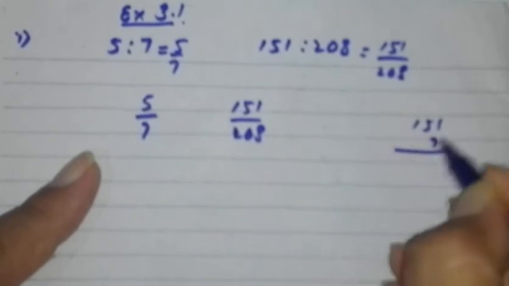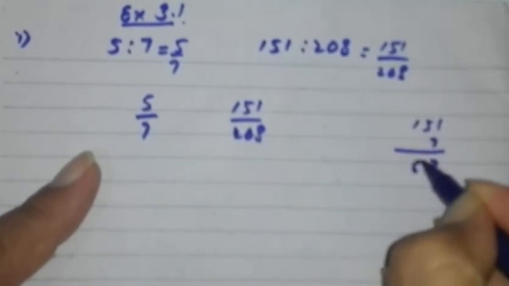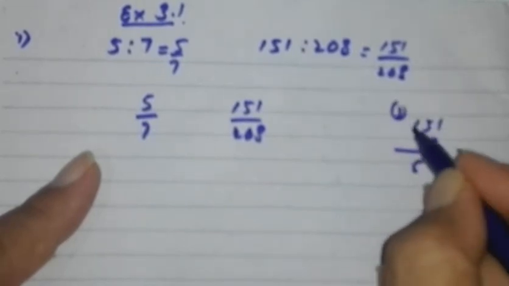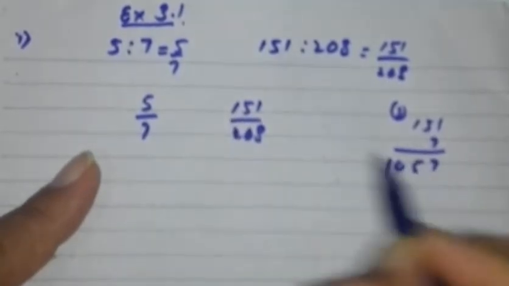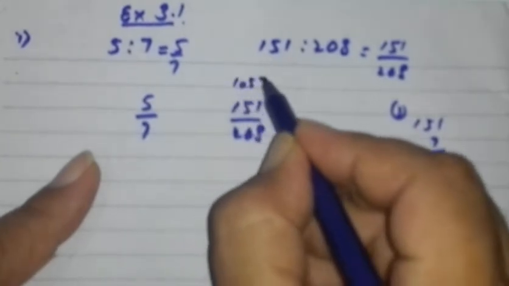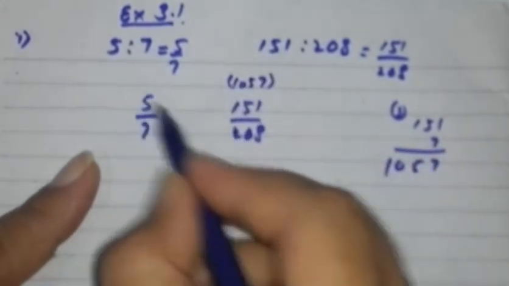First we will multiply 151 by 7. 7 ones are 7, 7 fives are 35, and so on. The product gives us 1057.